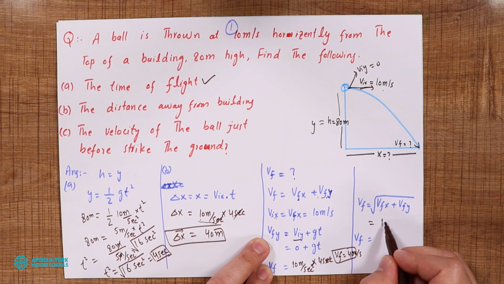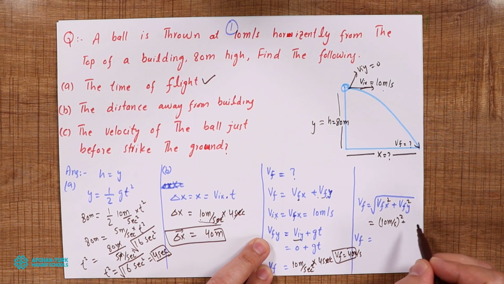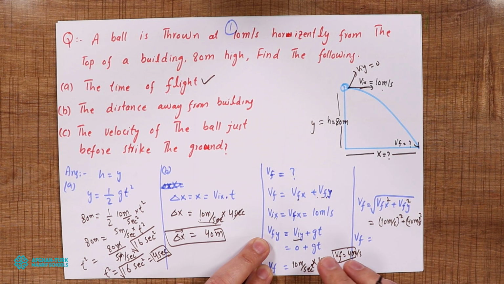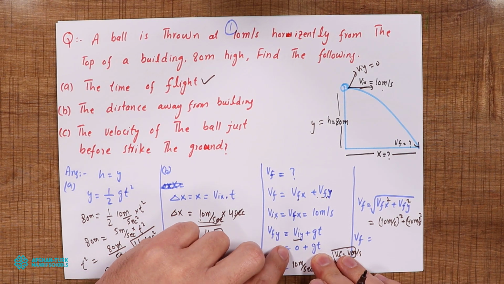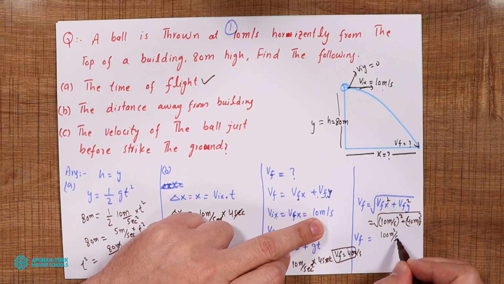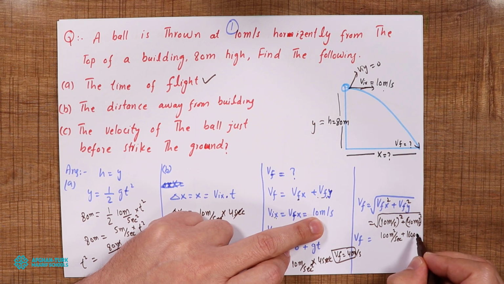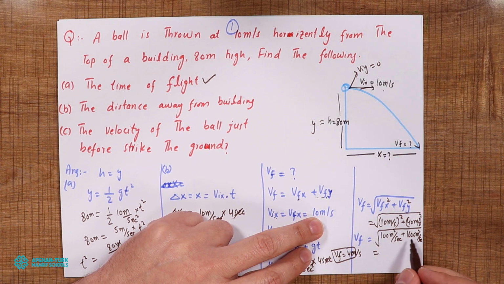Now the final velocity: if we put the values in, this is equal to the square root of (10 meter per second) squared plus (40 meter per second) squared. So this value is equal to 100 meter squared per second squared plus 1600 meter squared per second squared, under the root. If we add these two values, this becomes 1700 meter squared per second squared.